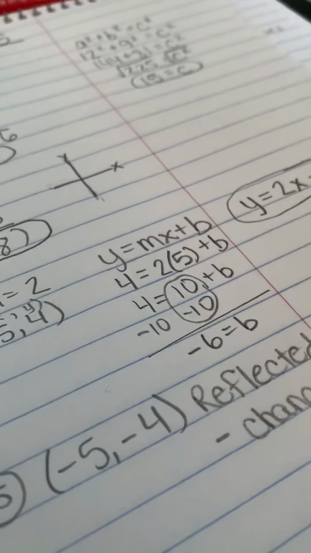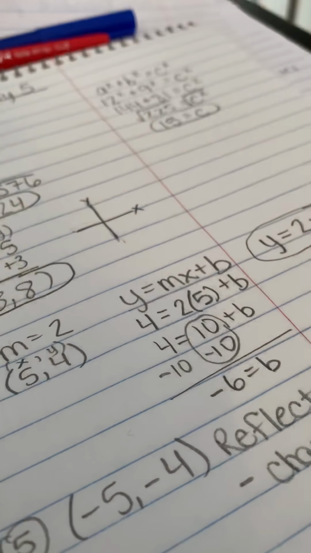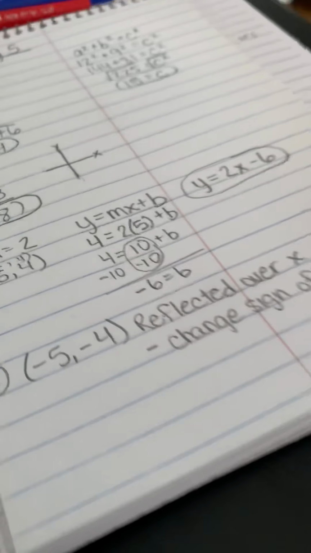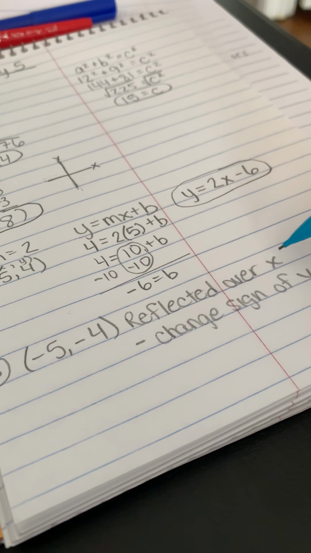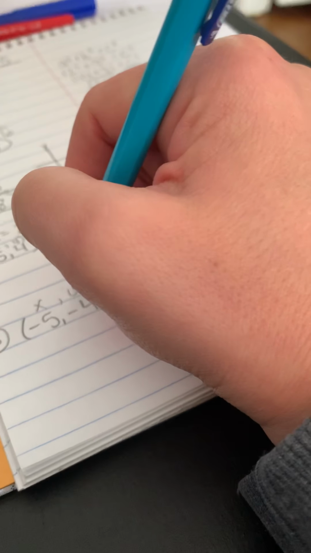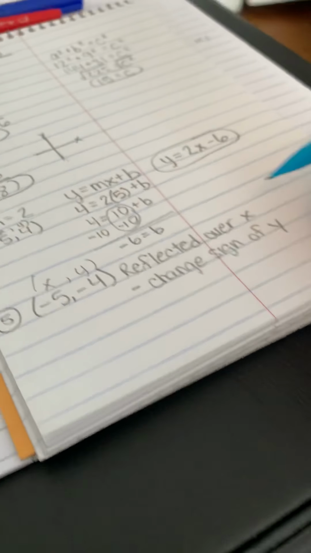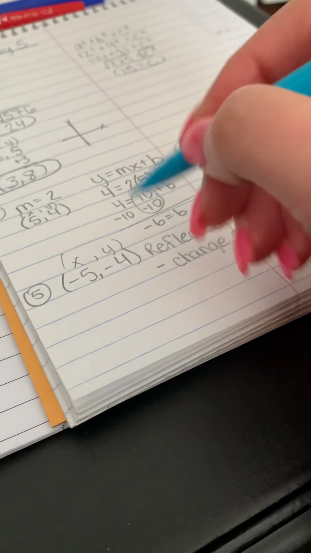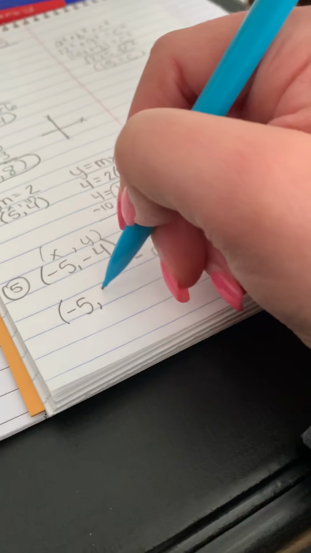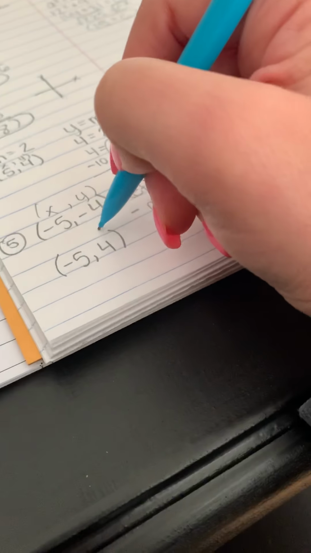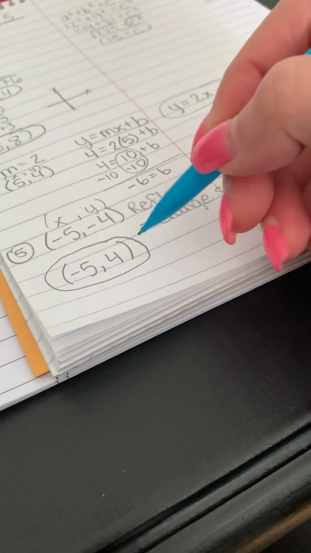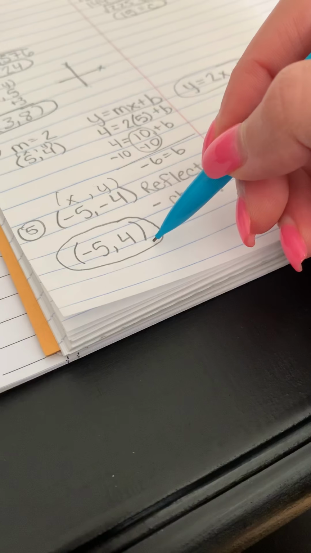And number 5 says, what would the coordinate (-5, -4) be if it had been reflected over the x-axis? And our rule for reflected over x is change the sign of y. So remember, these are written x comma y. So when we reflect over x, we change the sign of y. X stays the same. It's going to be negative 5, and negative 4 becomes positive 4. So (-5, -4) reflected over the x-axis becomes (-5, 4).